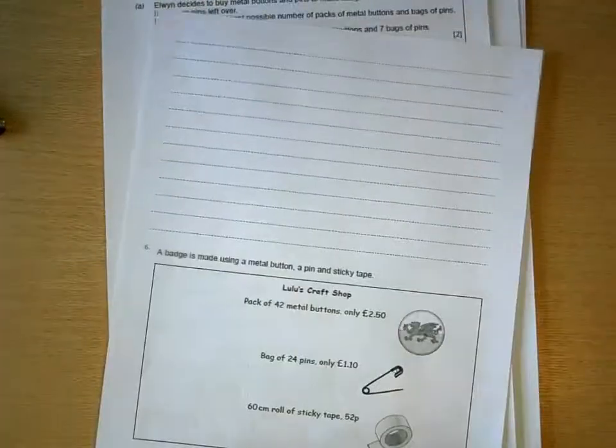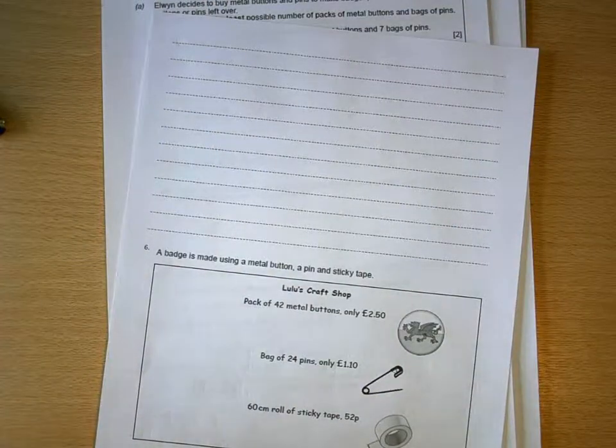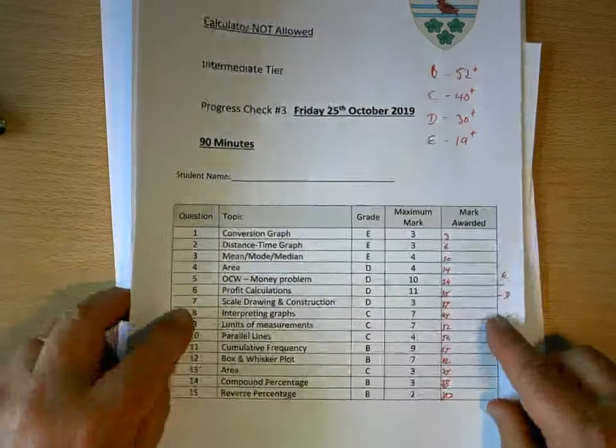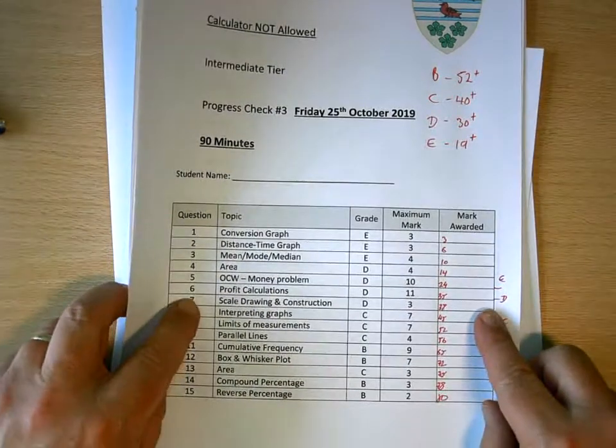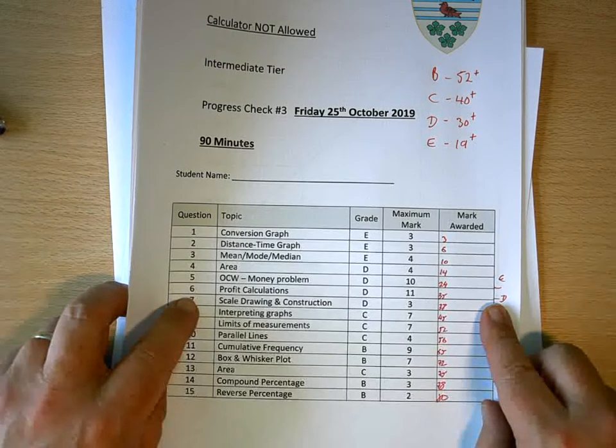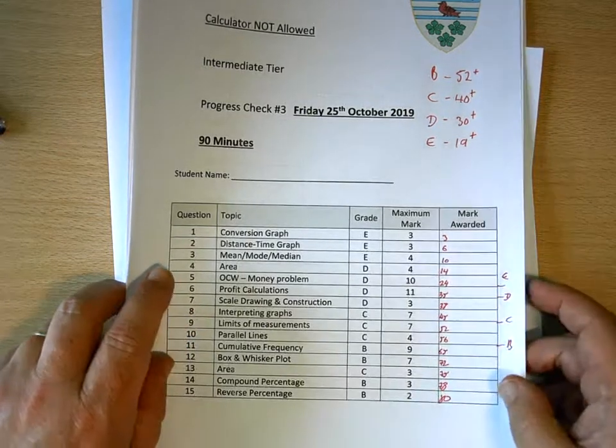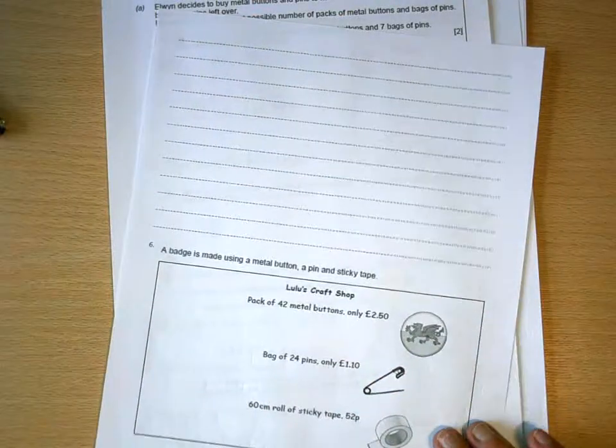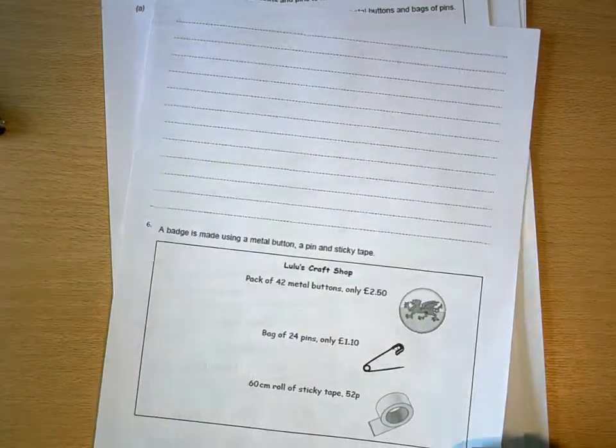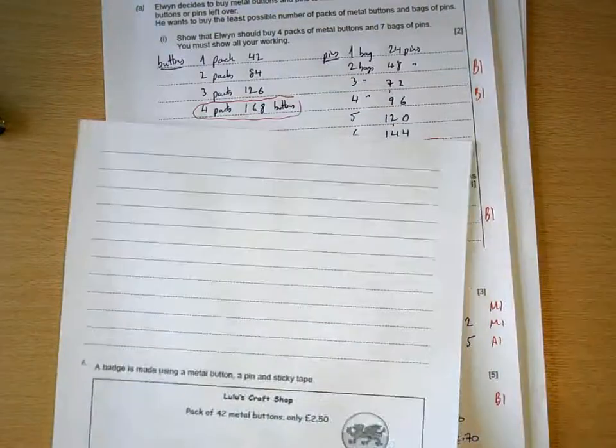So that was question 6. If we go back to the front, if we manage to get full marks up to that point, we're now earning grade D grades. Okay.